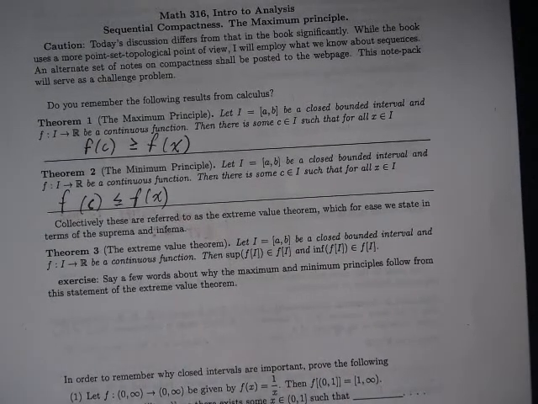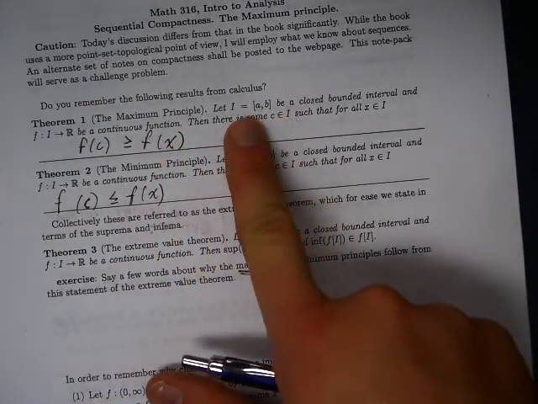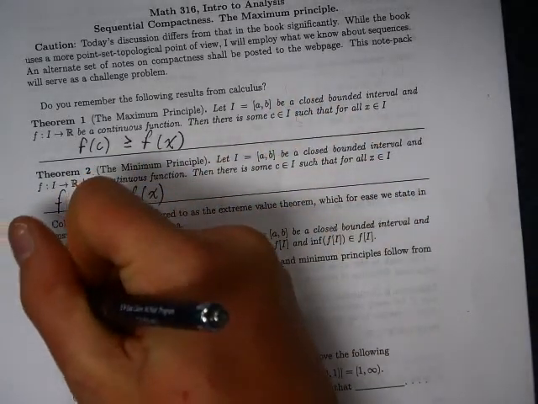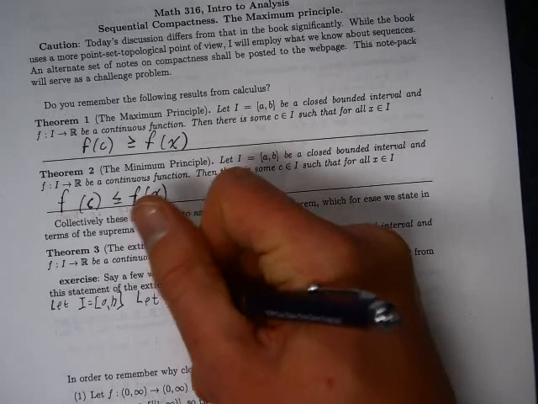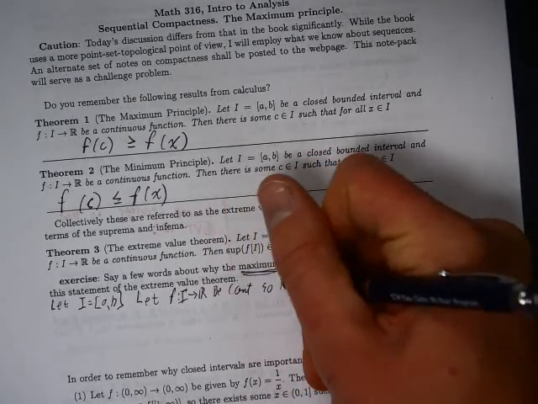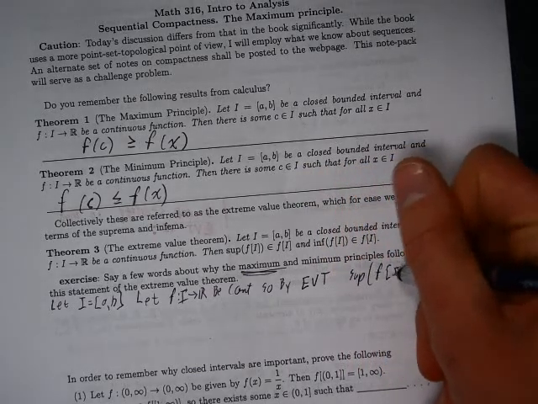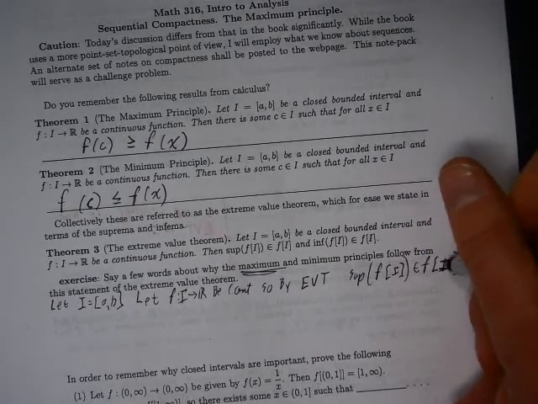And what do you think? Should we say some words about why the maximum principle holds as a consequence of that statement? Let's do it. So what does the maximum principle say? It says, let I be a closed bounded interval. We have a closed bounded interval in the statement of theorem 3. So let I equal [a, b] be a closed bounded interval. Let f from I to R be continuous. So, by the extreme value theorem, the supremum of f of I is in f of I. And the same thing with infimum, but I'm only going to do it for the one extreme.